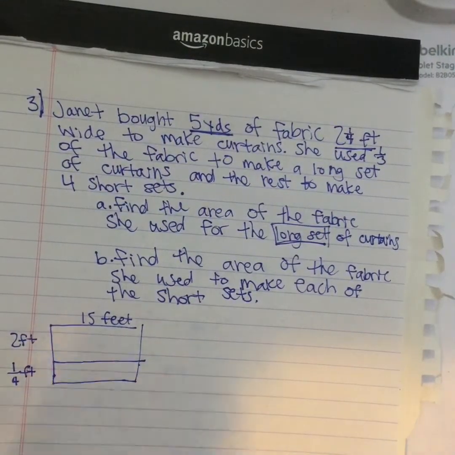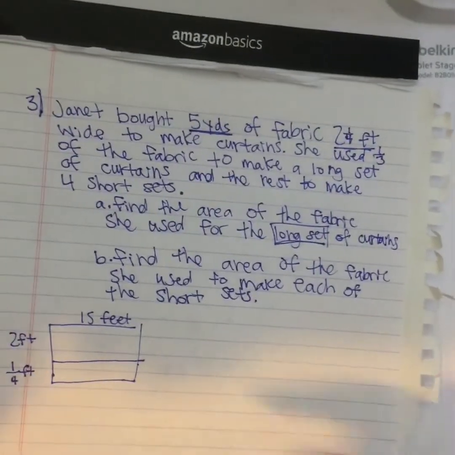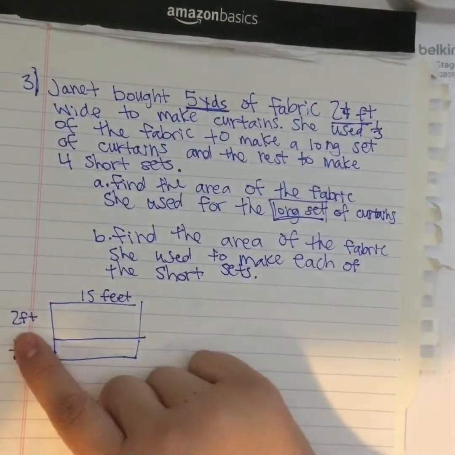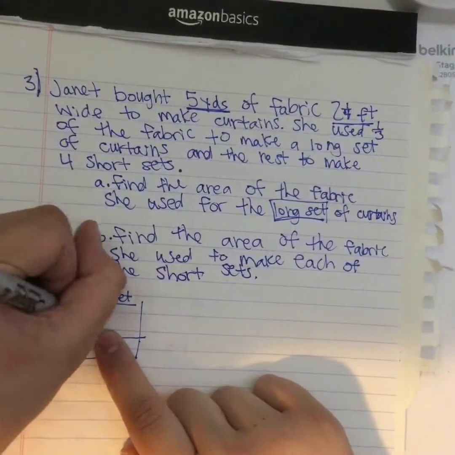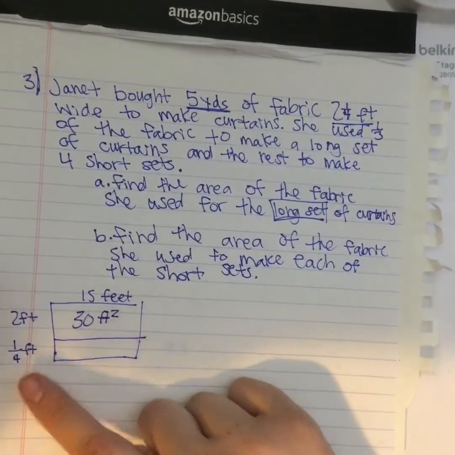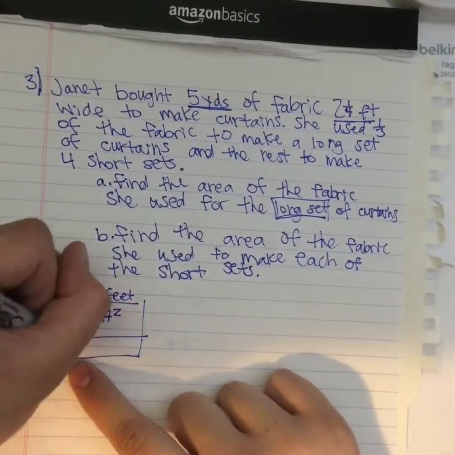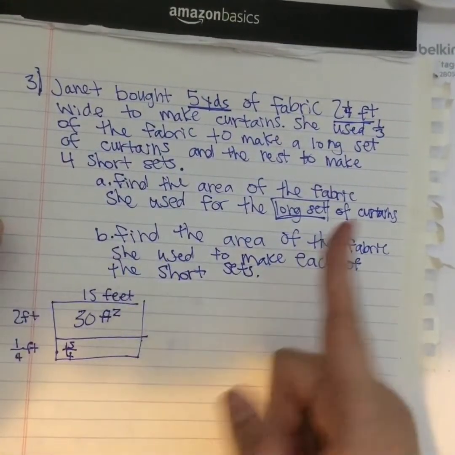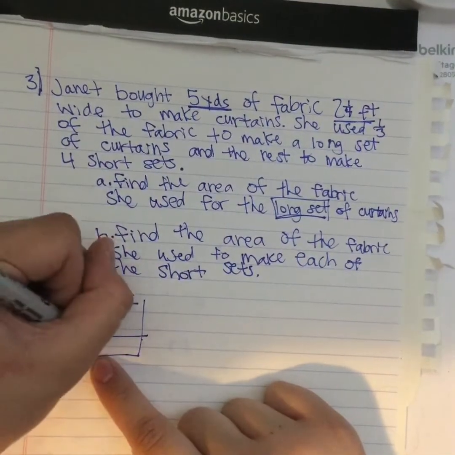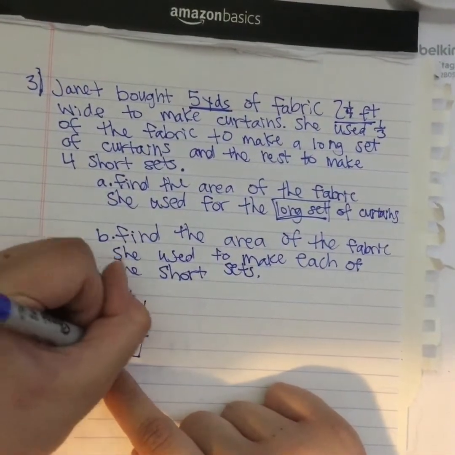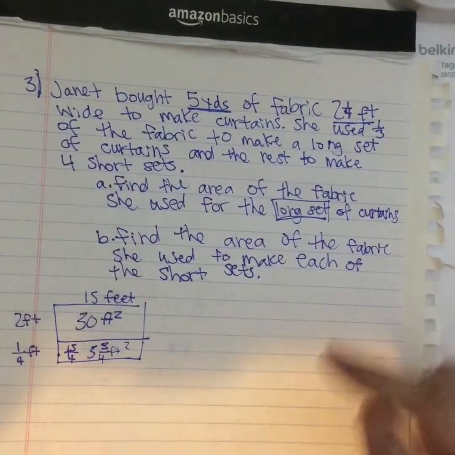Alright, so I've got my area model drawn down here for the total fabric. We've got 15 feet, remember, because that's equivalent to 5 yards, times 2 feet, which ends up being 30 feet squared, and then 1/4 of 15 feet is 15/4, which if you turned that into a mixed number, that would be 3 3/4 feet squared.